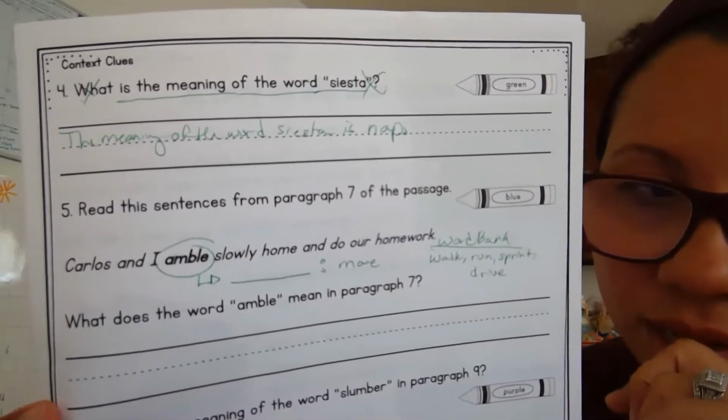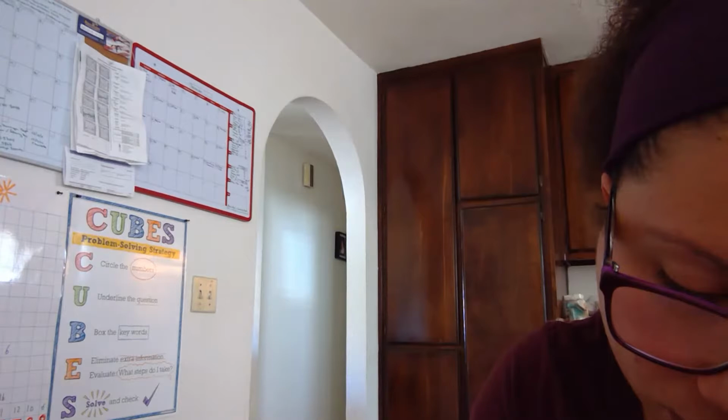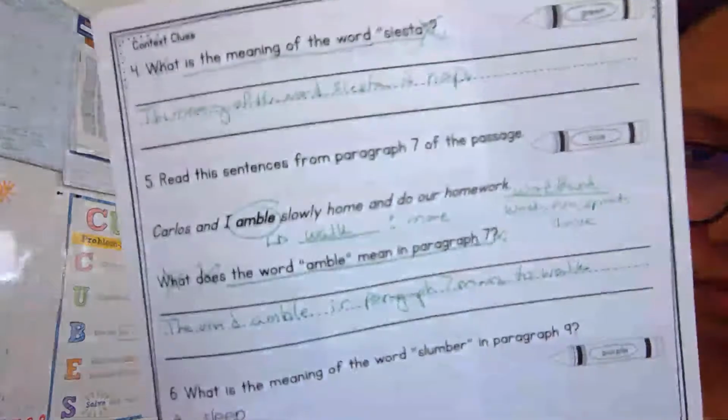So I see that. And I agree with both of you. The slowest one would mean to walk. We're going to write walk. We walk home slowly. Crossing out what? Crossing out does the word amble mean in paragraph 7, question mark. So keeping that there. The word amble in paragraph 7 means to walk. Right? All right, last one.